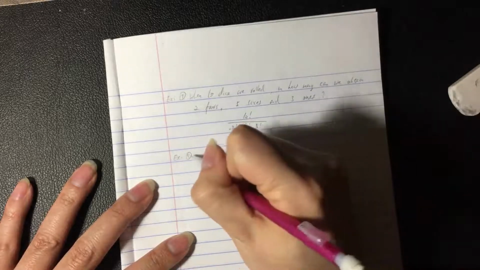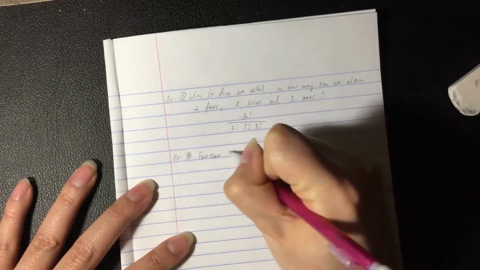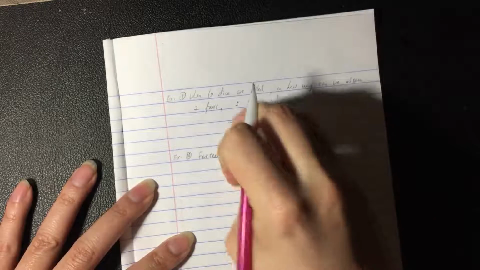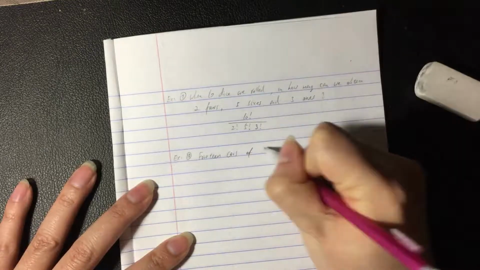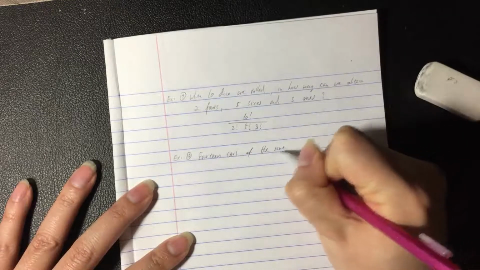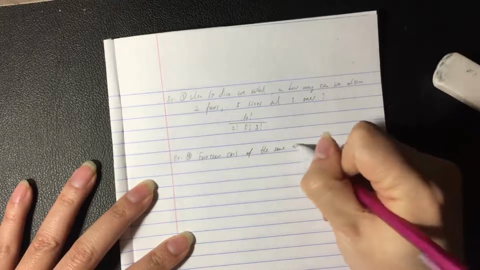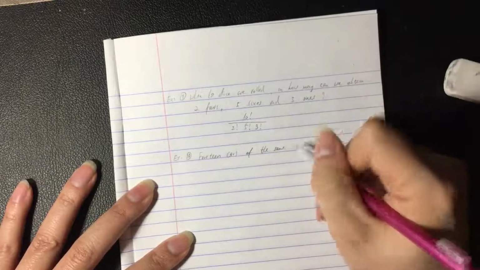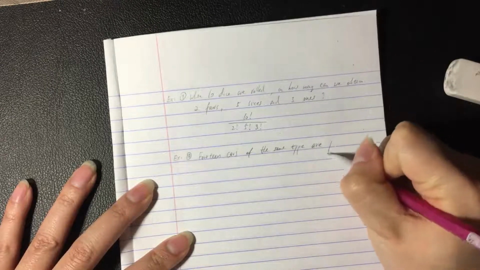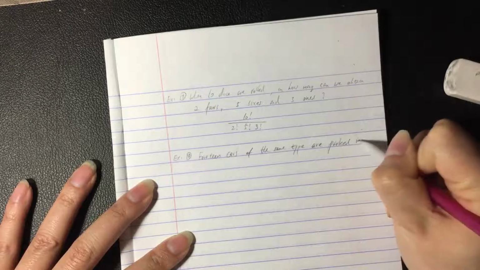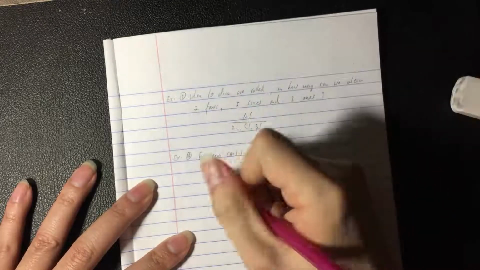Next. Fourteen cards of the same type are packed in a row.